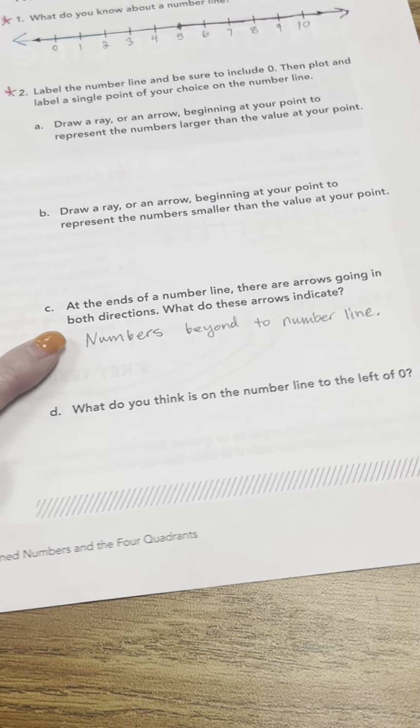Okay. Going on to 2D. What do you think is on the number line to the left of the 0? Well, that's what we're learning today. The numbers to the left of this 0 are going to be your negative numbers. So that's what we're going to put here. They are negative numbers.